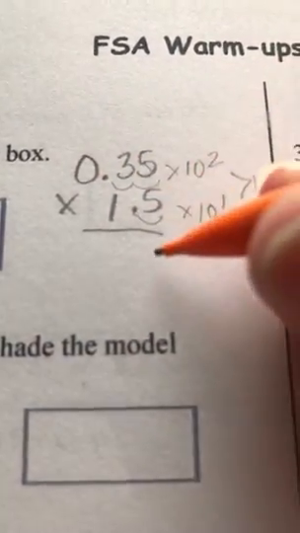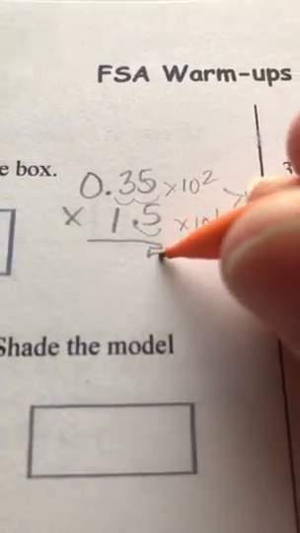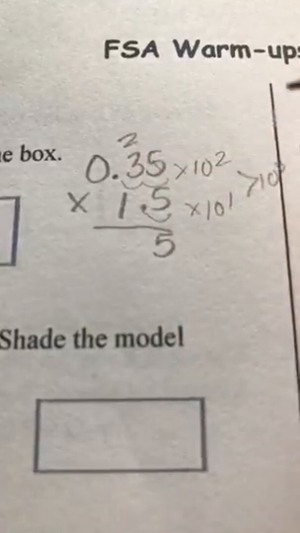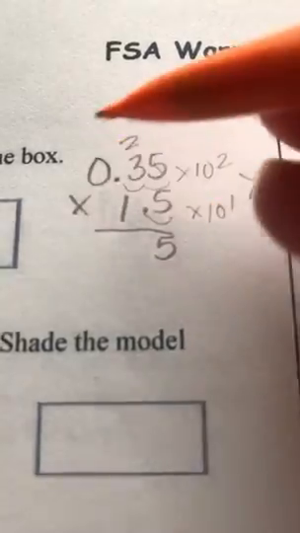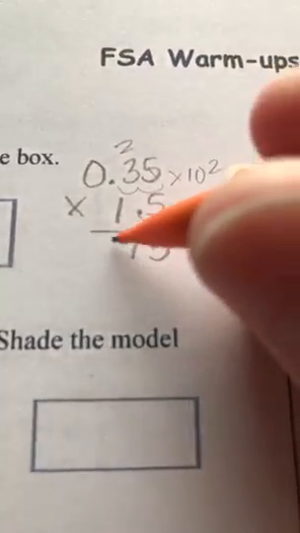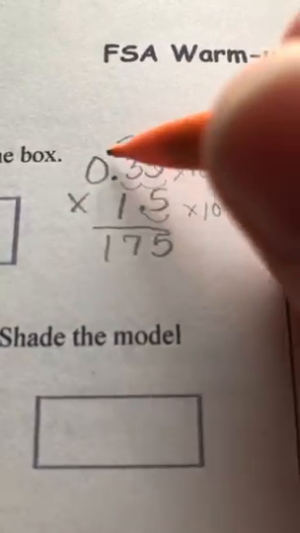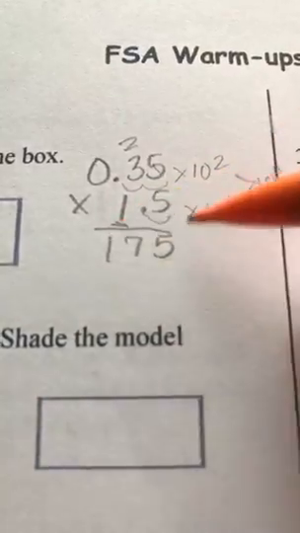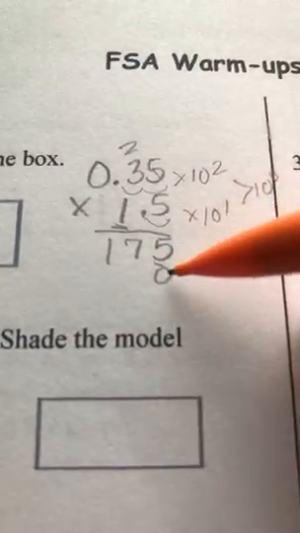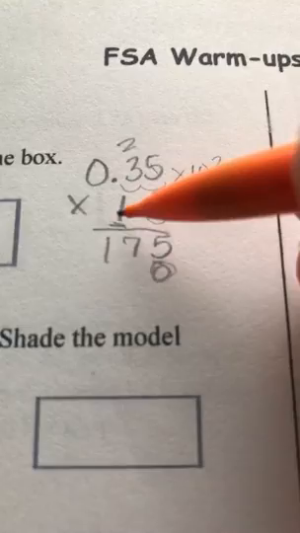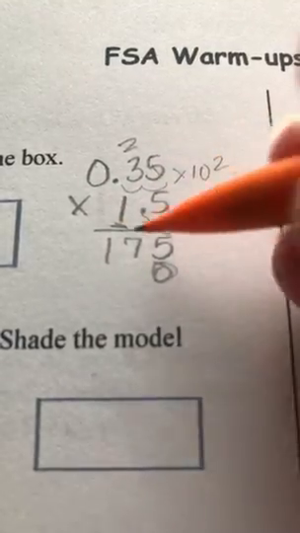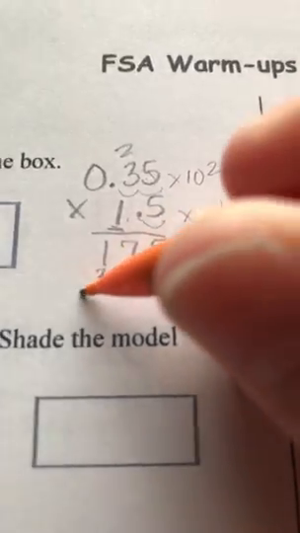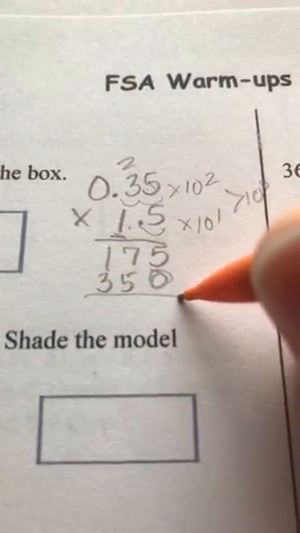5 times 5 is 25. I would drop my 5 and regroup my 2. 5 times 3 is 15 plus 2 more is 17. Now I've multiplied by all the digits. The 0 really doesn't count for anything. Now I'm moving into what would be my tens place, so I'm going to drop down a 0, representing I've moved on to my next place value. And I would do 1 times 5 and 1 times 3. So now I have those two partial products that I'm going to join together.